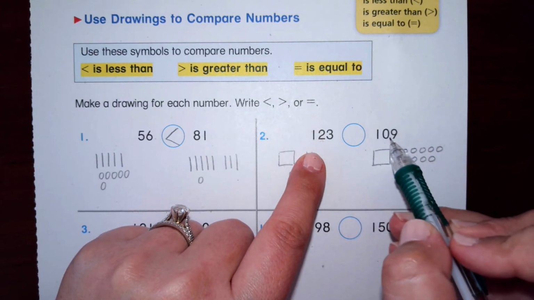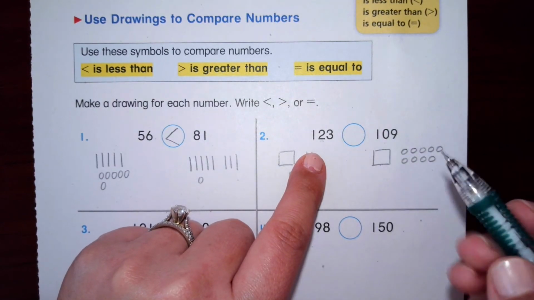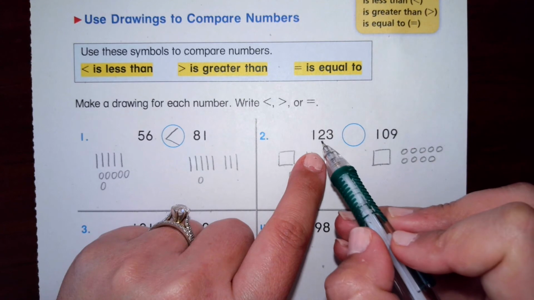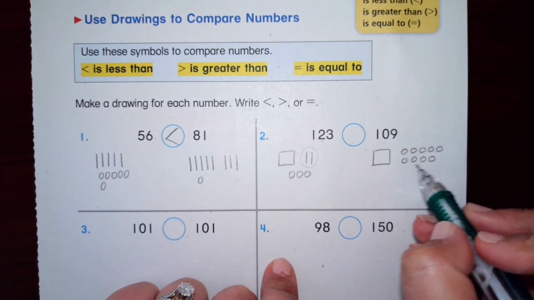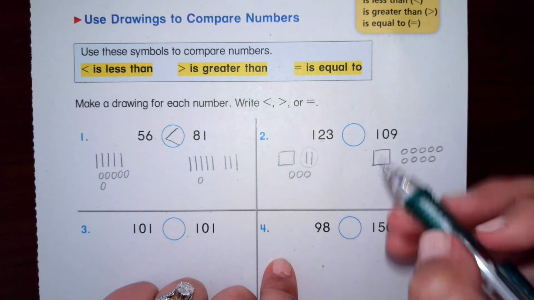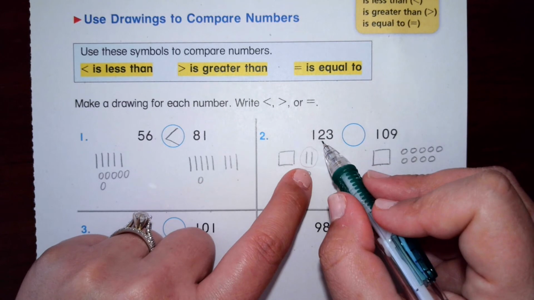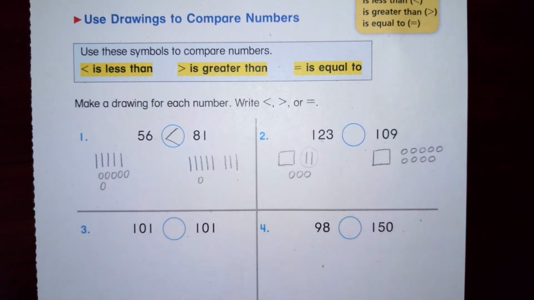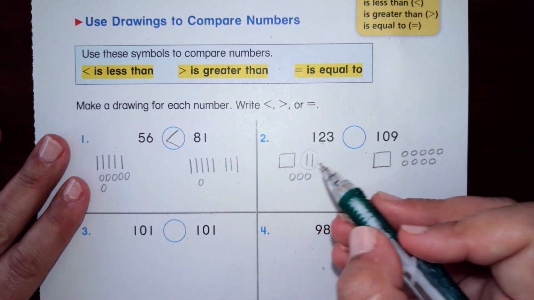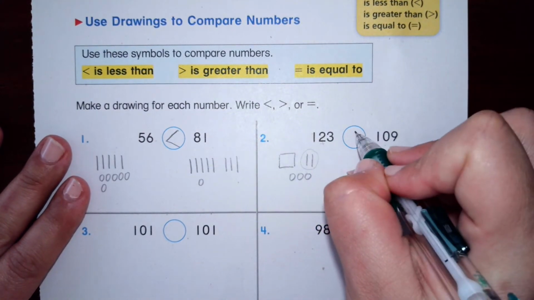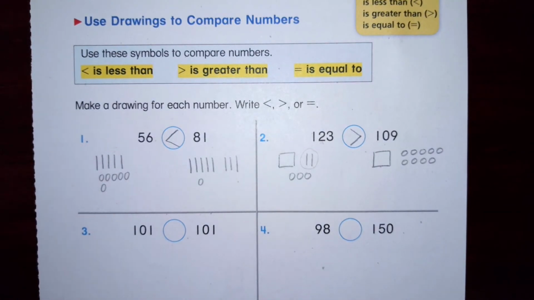Do I just skip over the 0? What do you think? No, we don't do that. We need to realize that there are 2 tens here and 0 tens here. So if the hundreds are the same, but there's 2 tens here and 0 tens here, which number is bigger? This one. The 2 tens make it bigger. So this time my alligator is going to eat that 123.